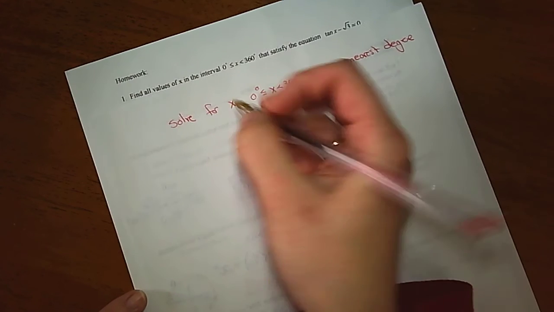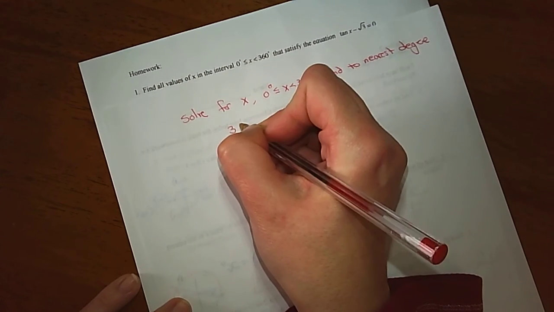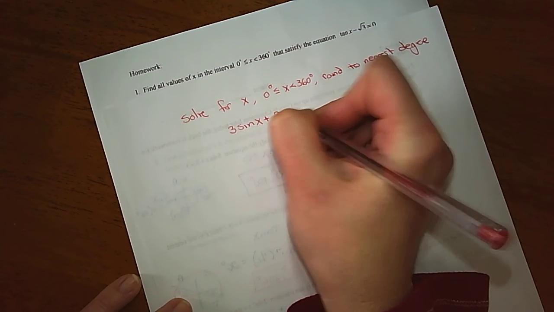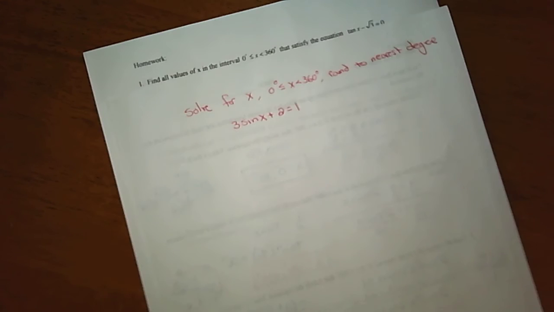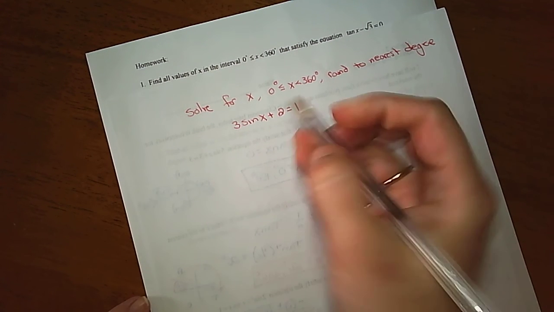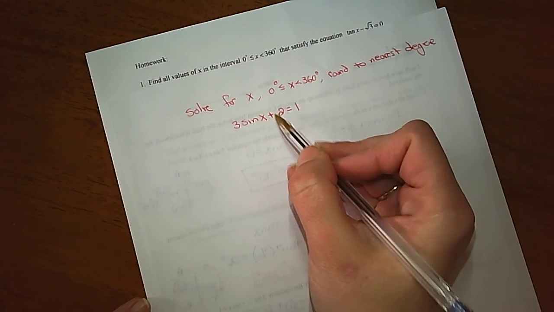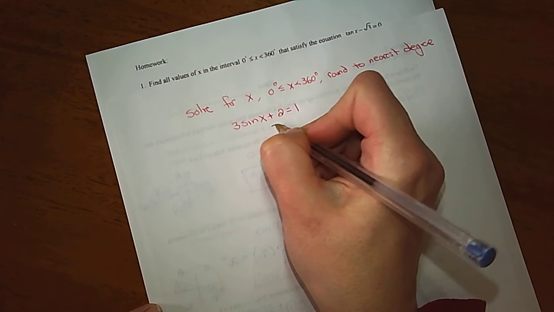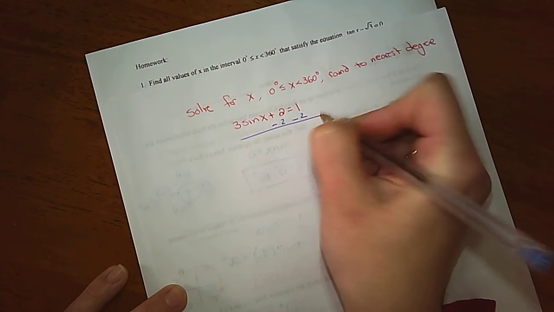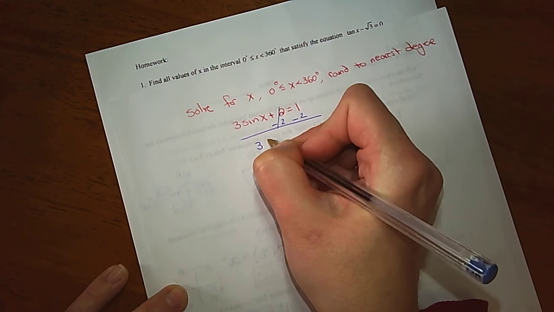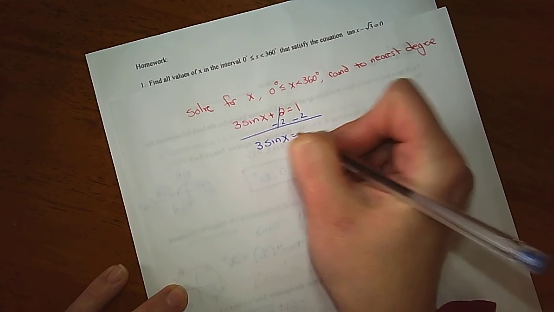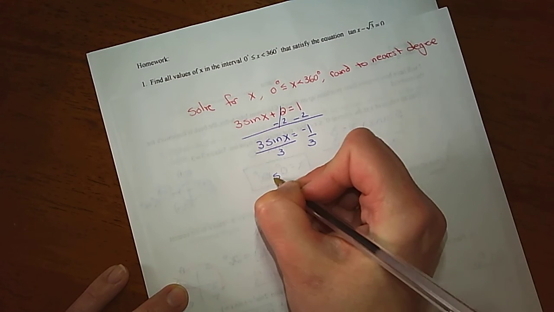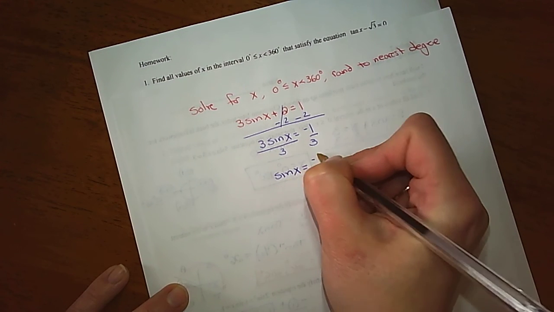And I'm going to say let's do 3 sine x plus 2 equals 1. So let's say we want to solve this guy. Okay. Notice nothing squared. If there was a squared in it, we'd set it equal to 0. But it's not. So this is what we call a linear equation. So all we want to do is solve for sine x. So these are gone. 3 sine x equals -1. Just divide by 3. So I end up with sine x equals -1/3.